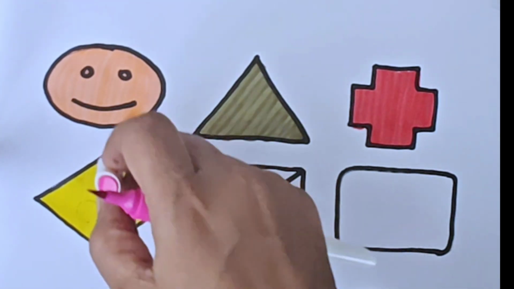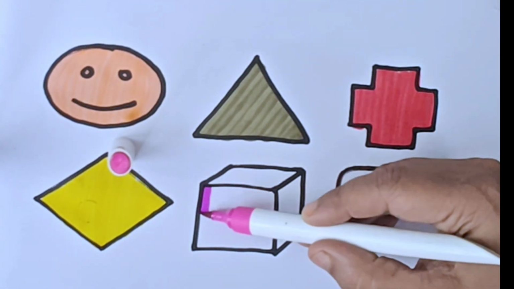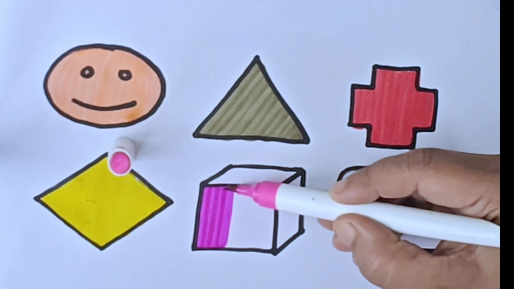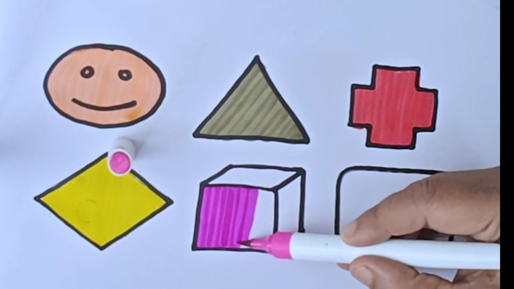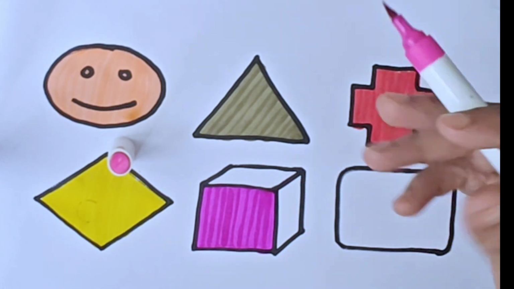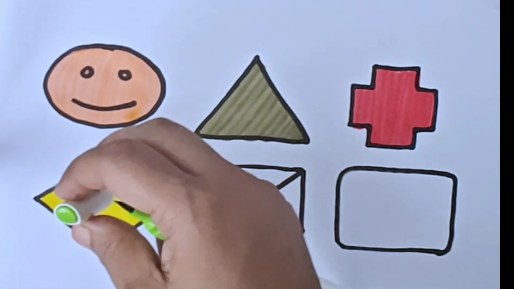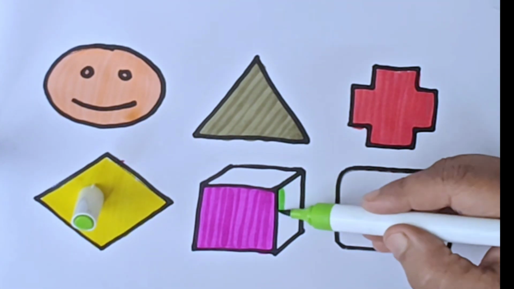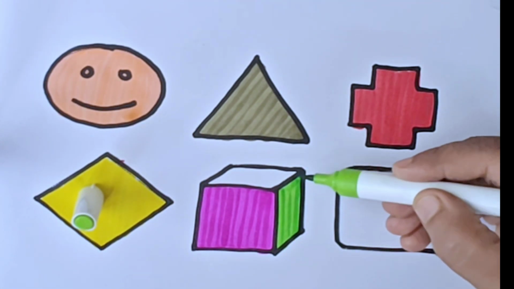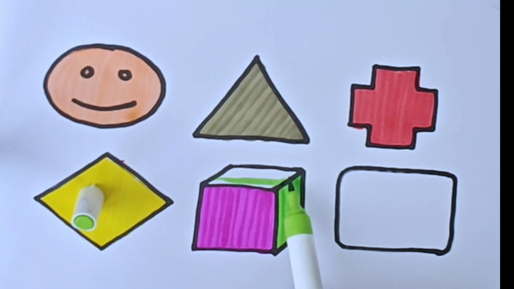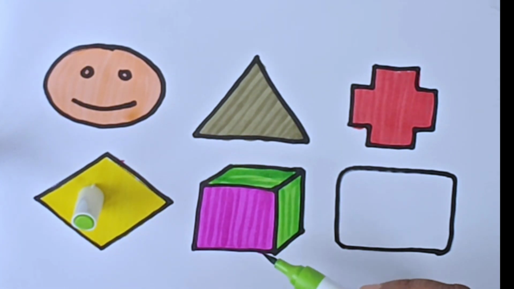Pink color. Light green color. It is 3D shape.